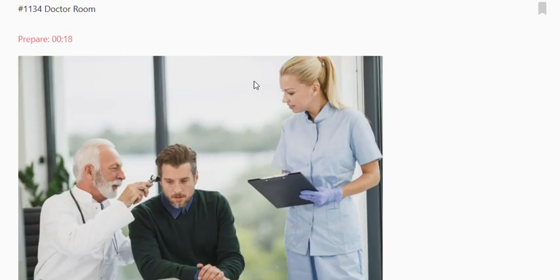Okay, so this is a doctor's room. There's a nurse taking notes. There's one patient. The doctor is doing an ear examination using an equipment.